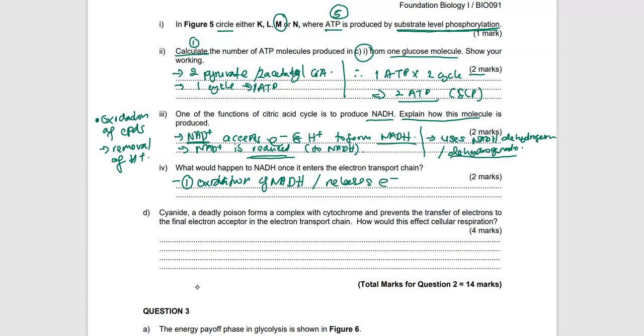For the second point, it forms back NAD+. And number 3, another point that you could add is that it also releases hydrogen ions.